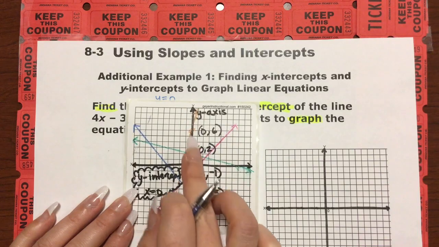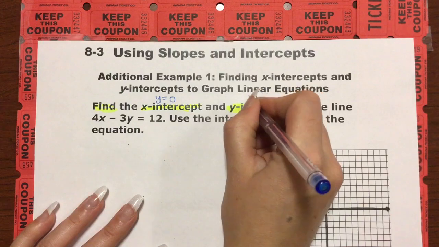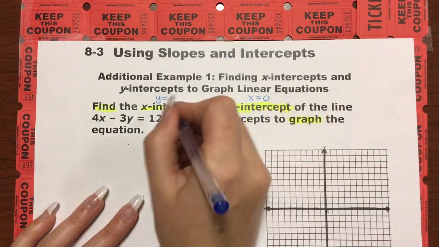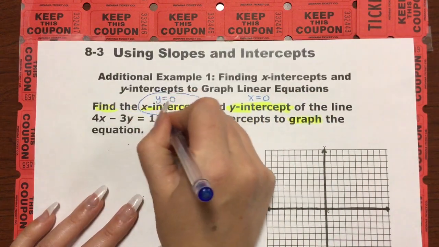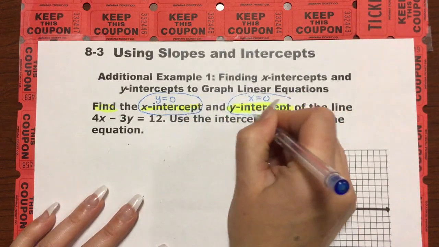Every single time there's a y-intercept on a graph, x equals 0. So I'm going to go ahead and put that up there. X equals 0. That's what we know. The x-intercept, y always equals 0, and for the y-intercept, x always equals 0.